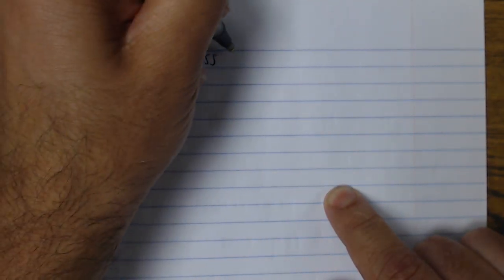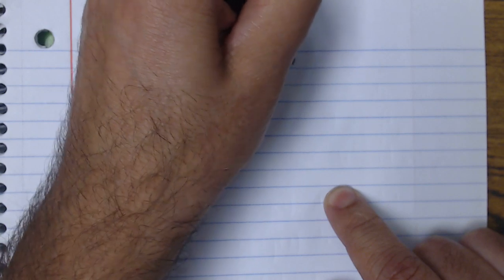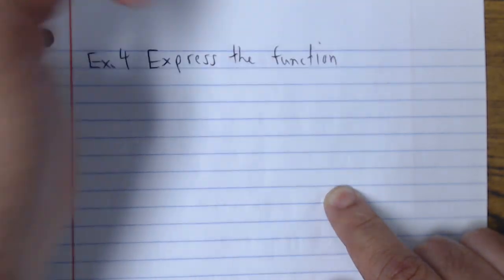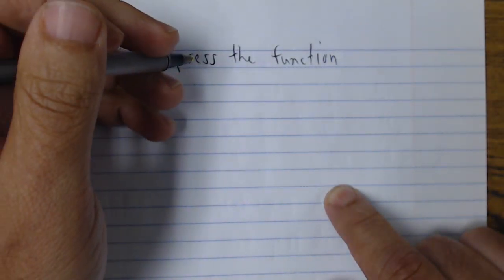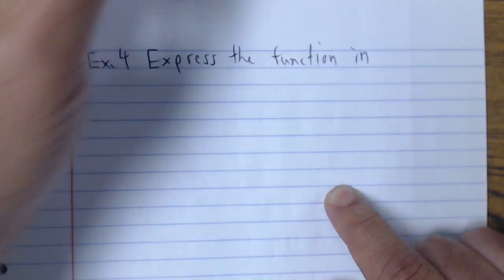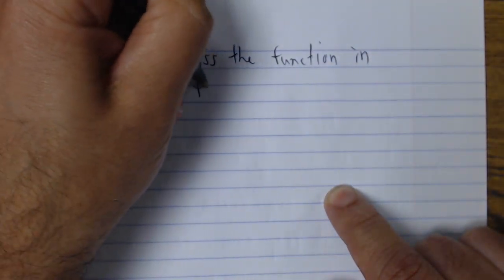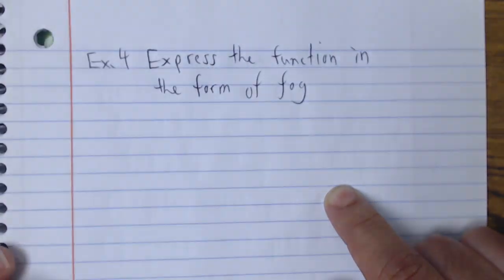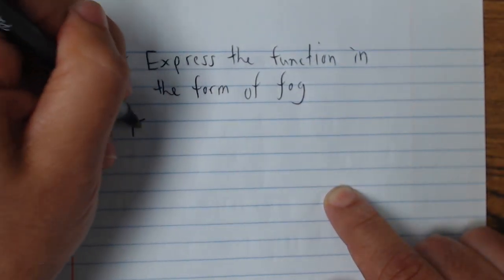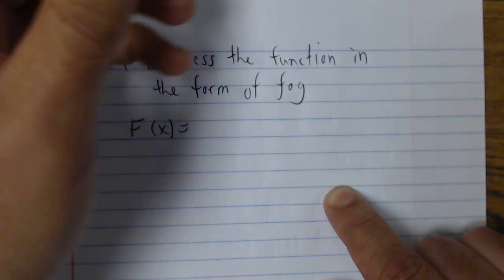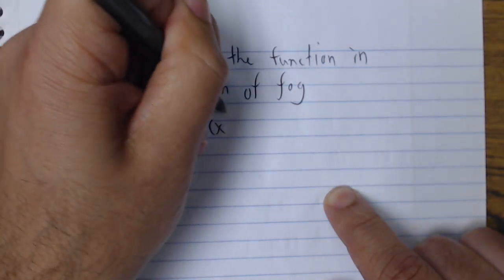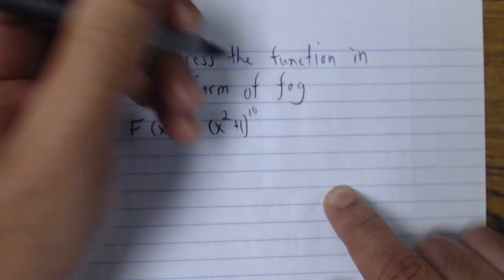So for example, express the function in the form of f of g. So here's capital F, which is x squared plus 1, to the power of 10.